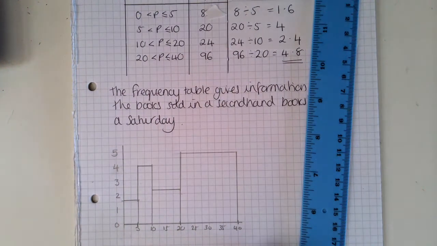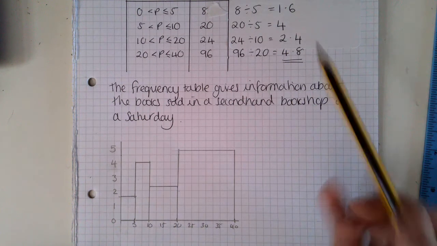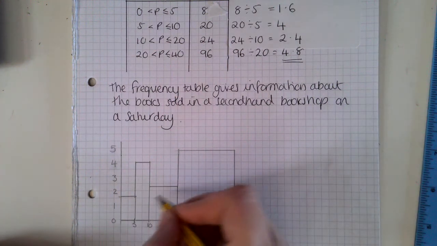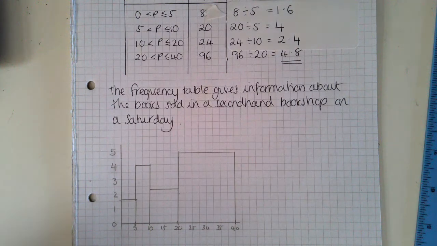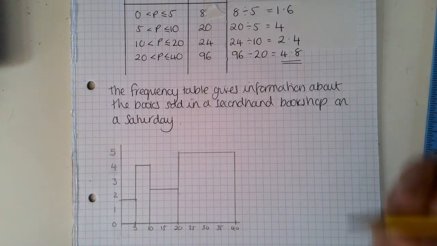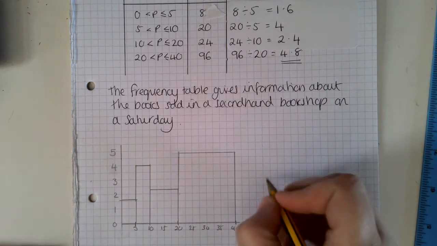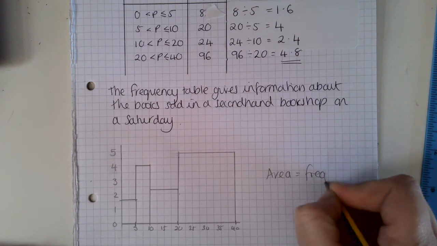So this would be our completed histogram. It has our different class widths for each of the bars, and it goes up to the frequency density. Now, the area is what represents the frequency. So in a difference to a normal bar chart, where the height represents the frequency, in a histogram, it's the area that represents the frequency.